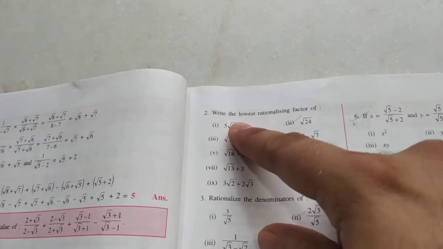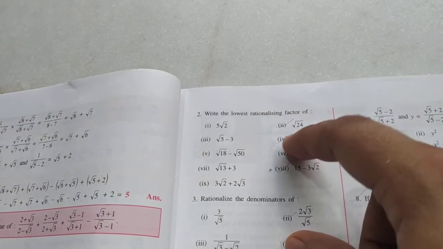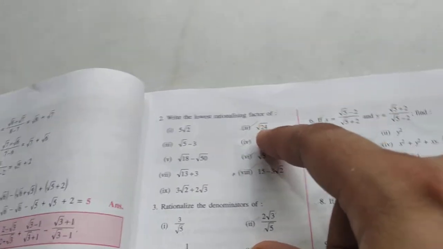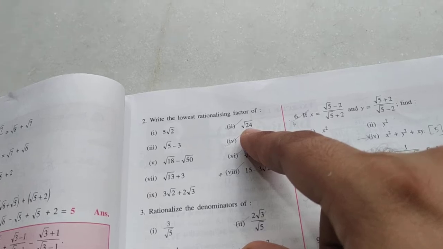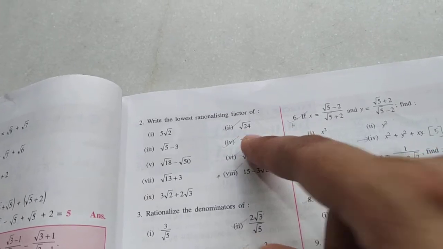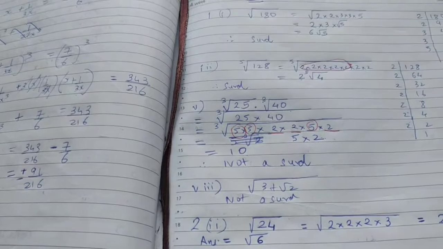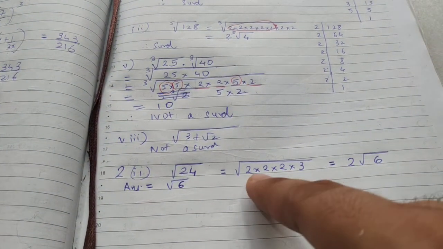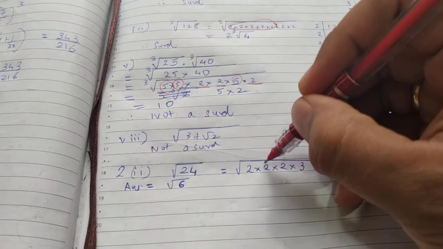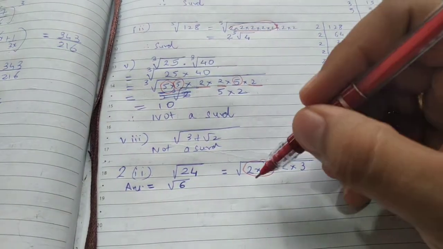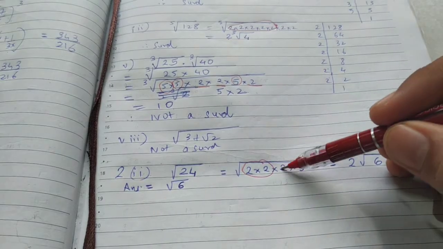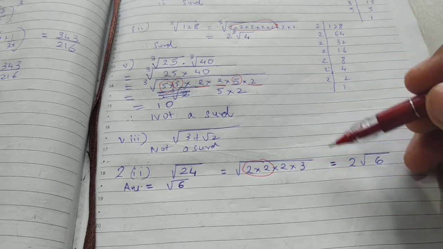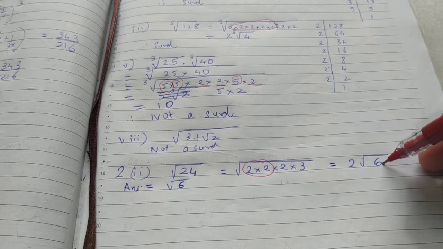Next, write the lowest rationalizing factor of root 24. Which means, with what should I multiply this to make it a rational number? So what we do first is, we remove the prime factors. Here I see that there is one group of 2 2's, so take it out. But this 2 and 3 remain alone under the umbrella. So the simplified version is 2 root 6.